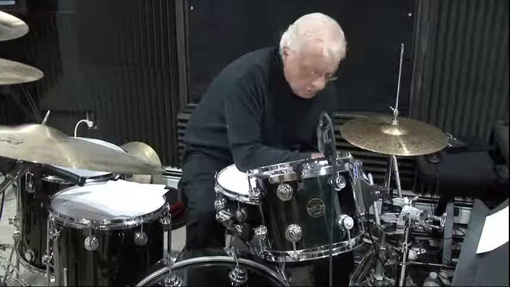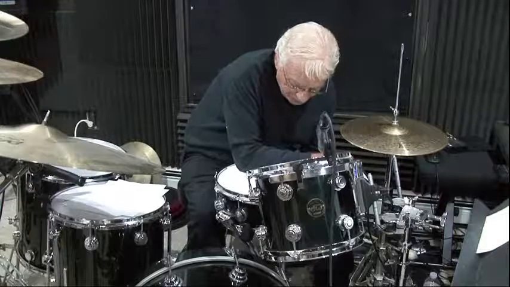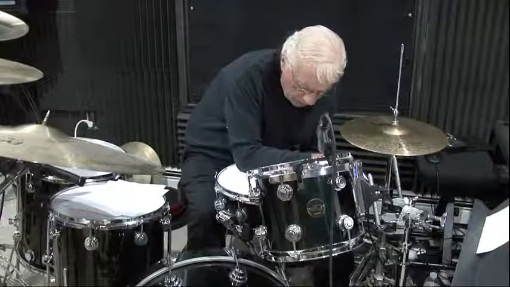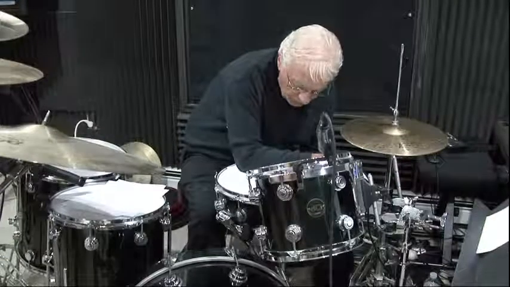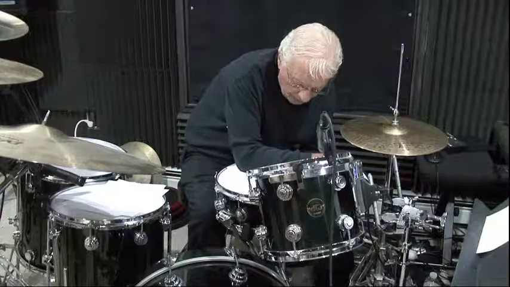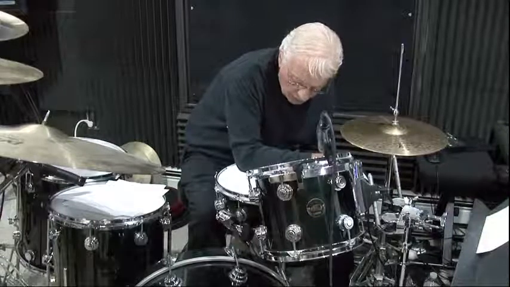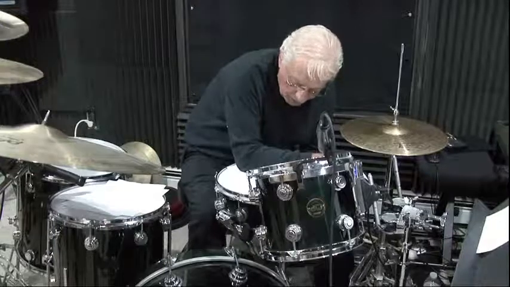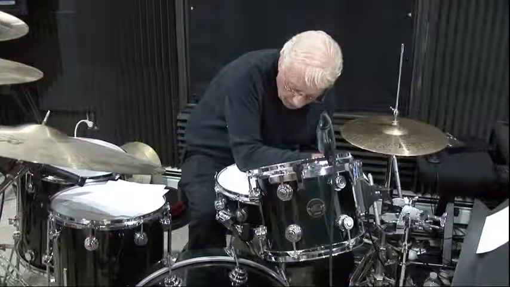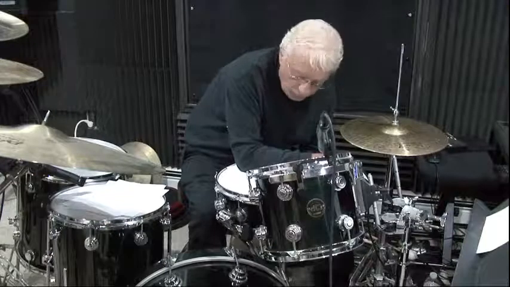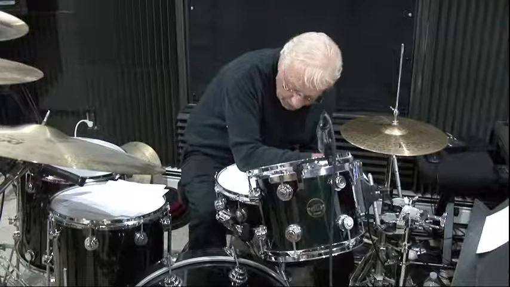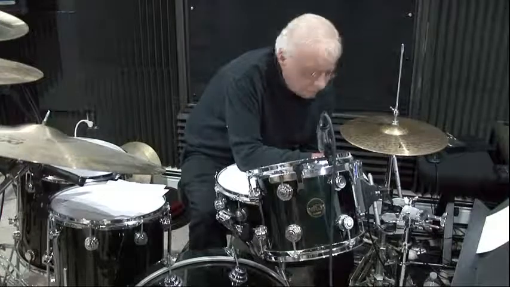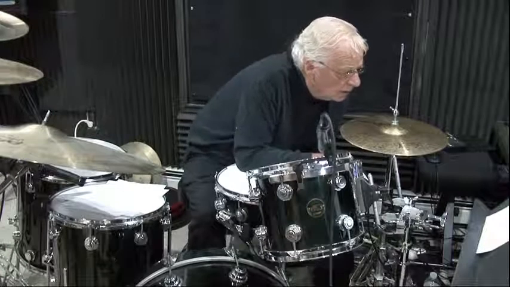I'm going to do it slow. The first line. 1 E and the 2 E and the 3 E and the 4 E and the 1 E and the 2 E and the 3 E and the 4 E and the 1 E and the 2 E and the 3 E and the 4 E and the 1 E and the 2 E and the 3 E and the 4 E and the.